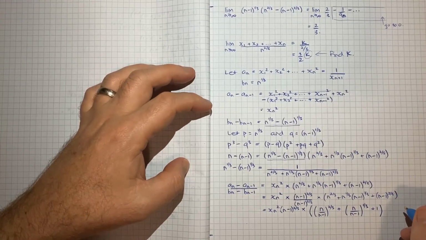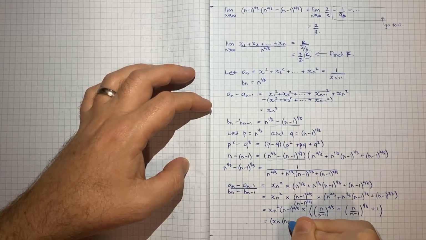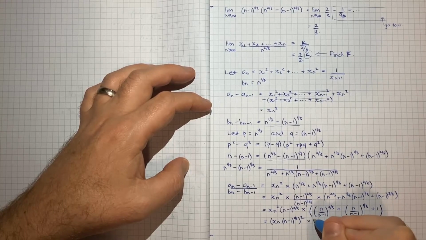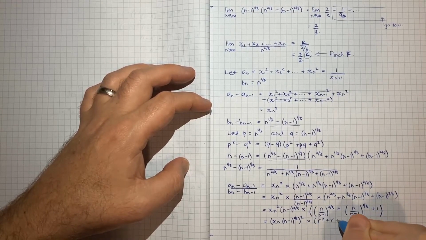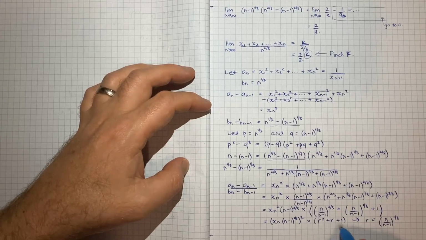So that then can simplify to x_n, n minus 1 to the third, all squared, times, and I'll write this as r squared plus r plus 1, where in this case r is equal to n on n minus 1 to the power of a third. So that just lets us write it in a bit more of a simple way.